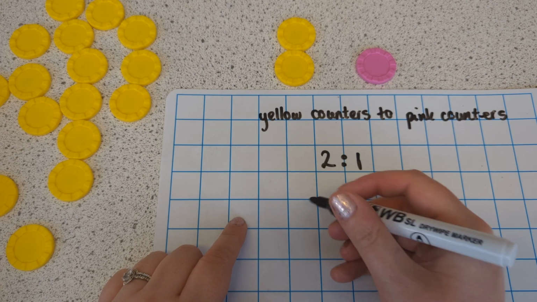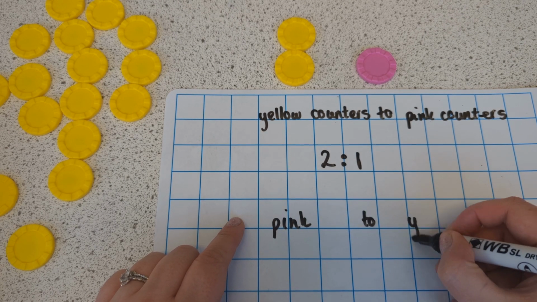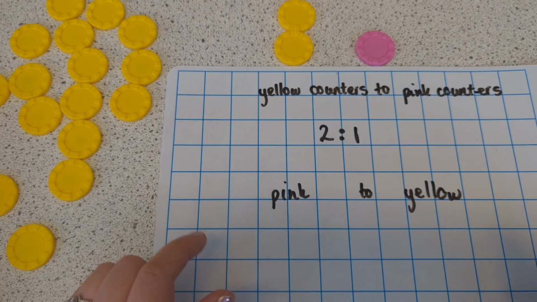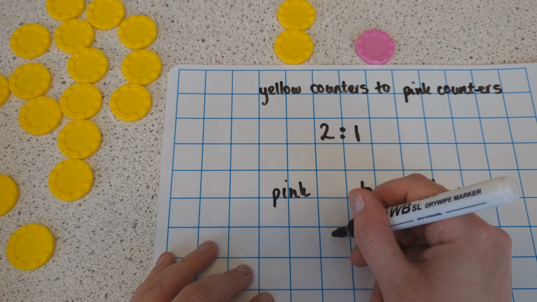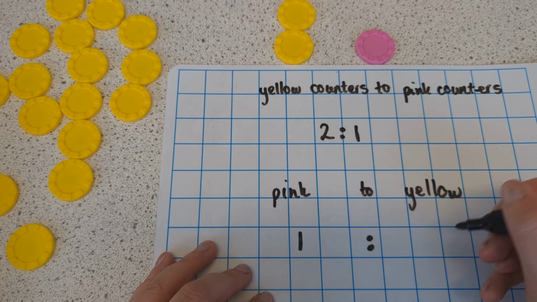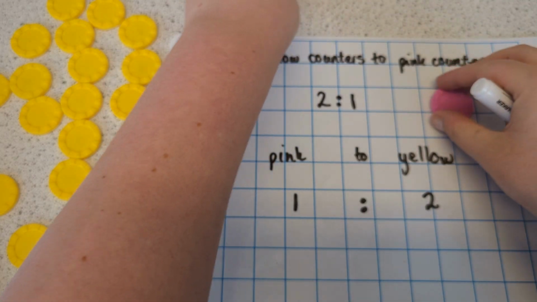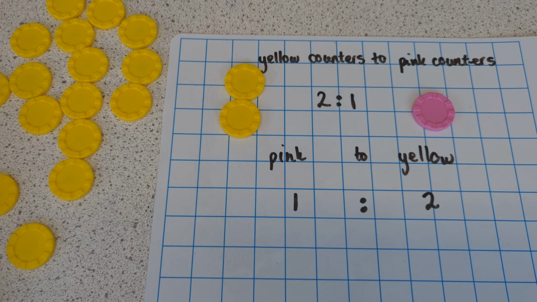If I was asked how many pink counters I have to yellow counters, I need to be really careful there, because, well, how many pink counters do I have? I have 1 pink counter to 2 yellow counters, okay? So you really need to be careful to keep in mind what order you are being asked, okay?